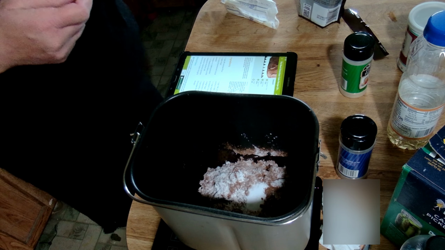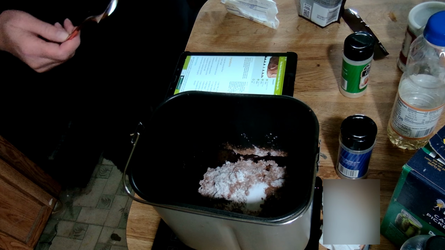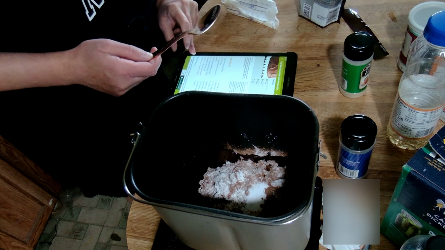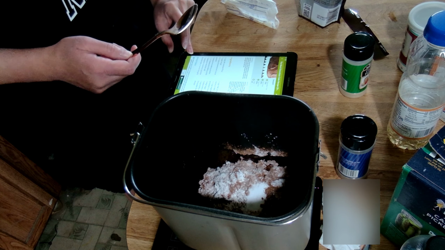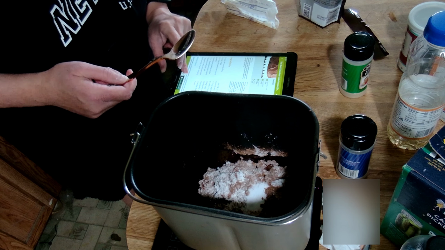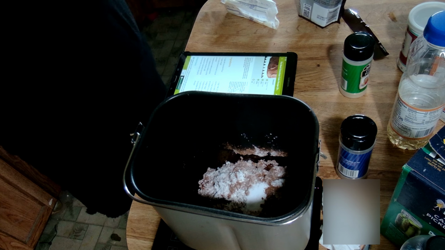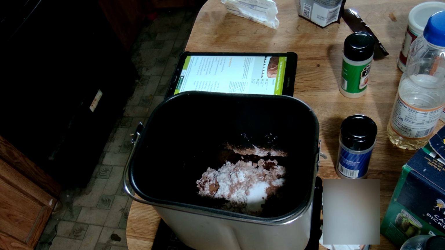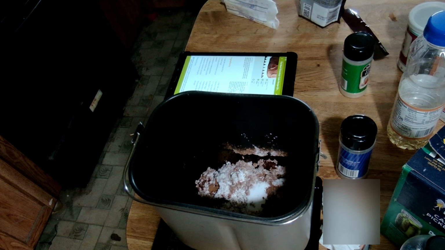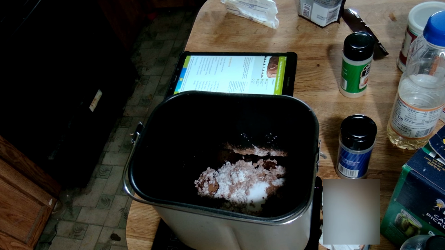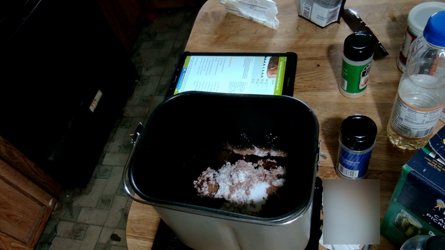There we go, that's good enough. Already got the salt in, already got the coffee in. A cup of milk. All right, the milk is still from the food pantry a couple weeks ago. Although I am running out, I'm going to have to probably go get some.